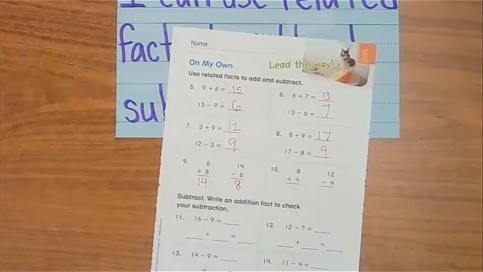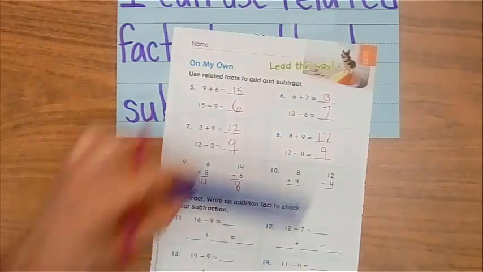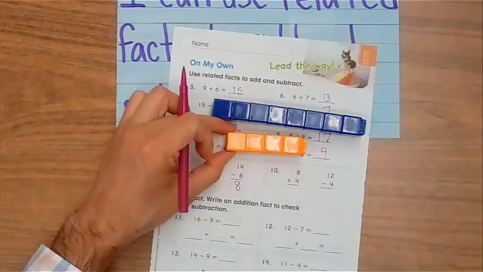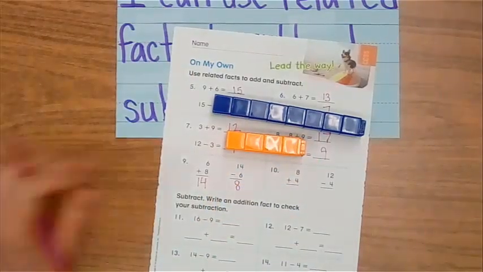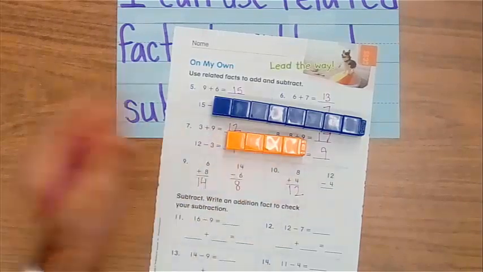You're right. Great job. So, okay, here is another one. This one says 8 and 4. So I know that 8 plus 4 makes 12.